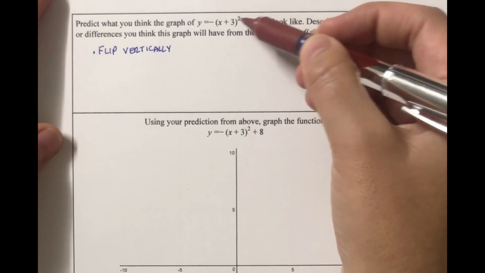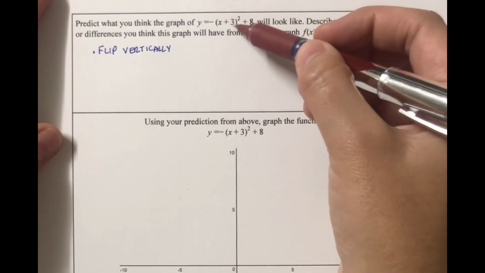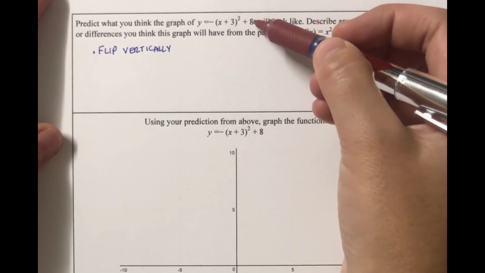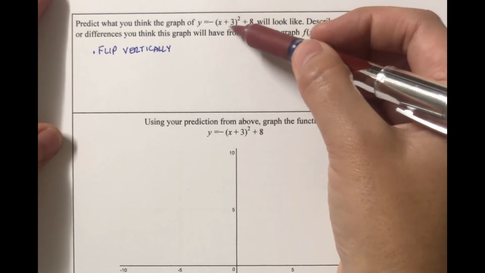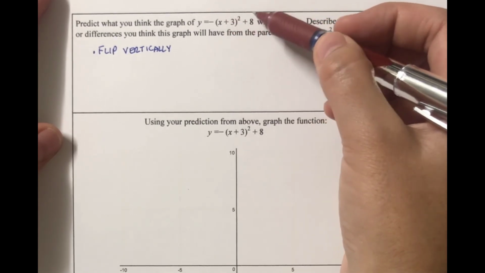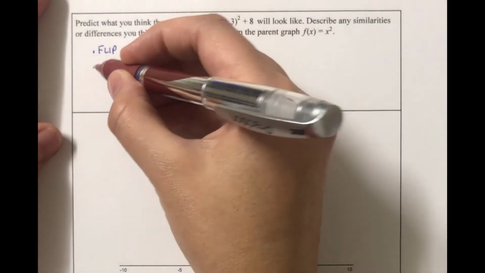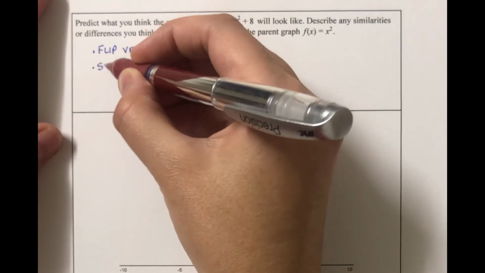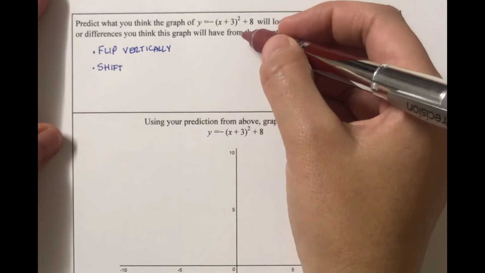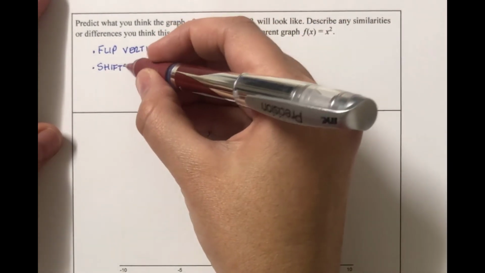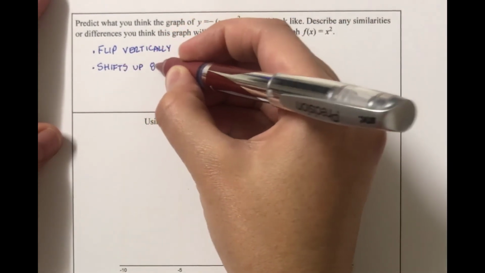Let's go all the way to the back here real quick. The plus 8 in the back, notice it's after the squared quantity. So we did examples like this where we added something way after the part with the x in it. So x has a quantity squared, but then plus 8 in the back. That was when the graph was shifting vertically. So because it's plus 8, we're going to shift up. So shifts up 8 units.